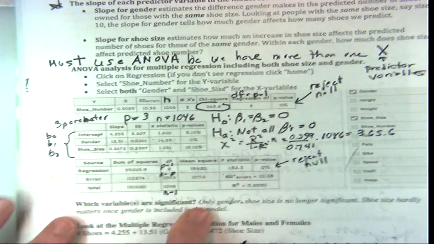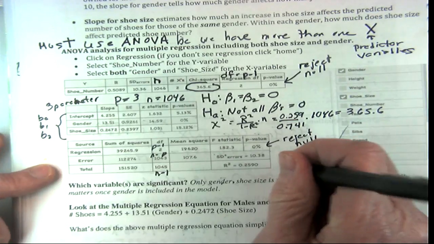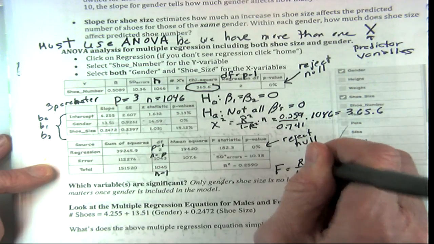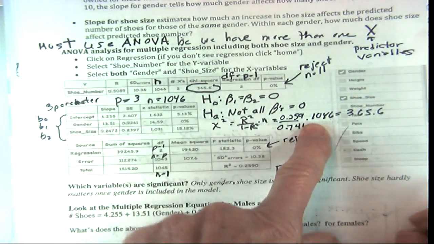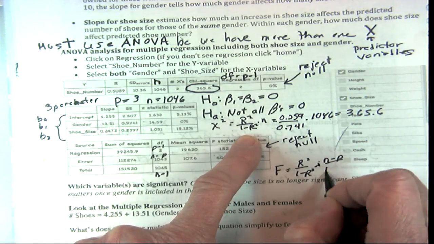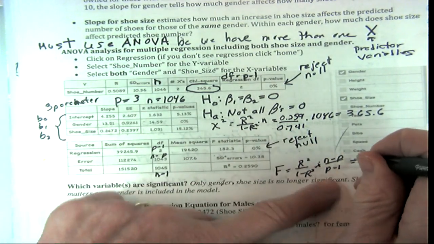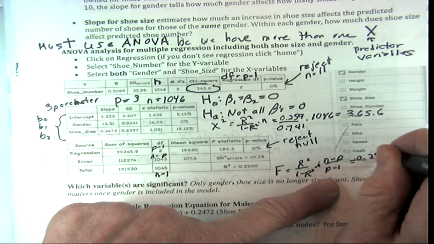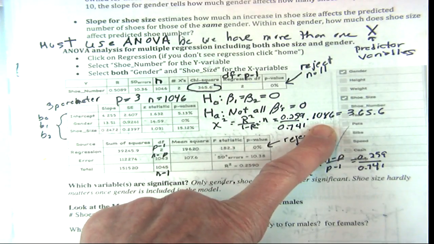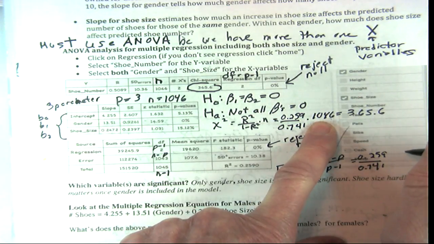And if we wanted to compute this one, the easy way with the r squared, we could do that. I just want to tie all this together. You could say F equals r squared over 1 minus r squared. So far, that's exactly the same. But instead of n, we're going to say times n minus p over p minus 1. So what do we get? We get exactly that, 0.259 over 0.741. But then instead of 1046, we're going to have 1043, right? Because that's n, and we're going to say n minus 3.